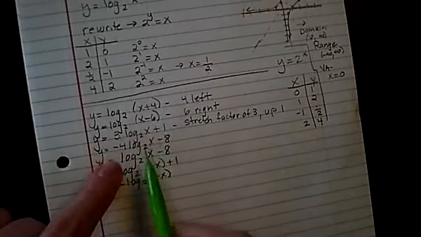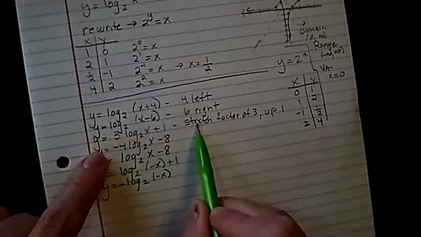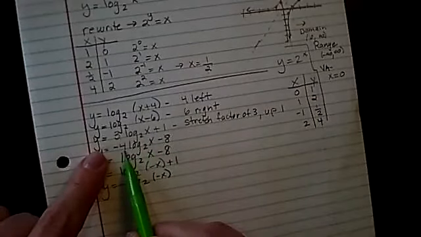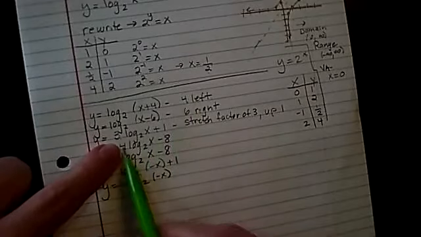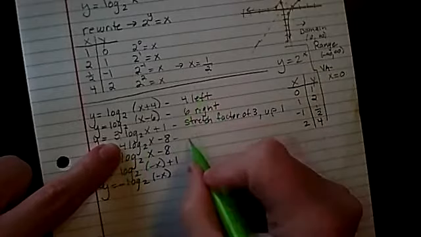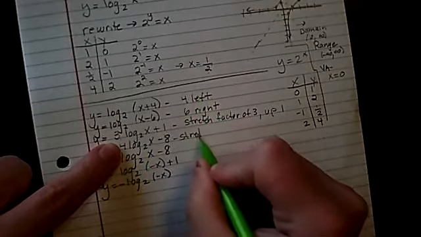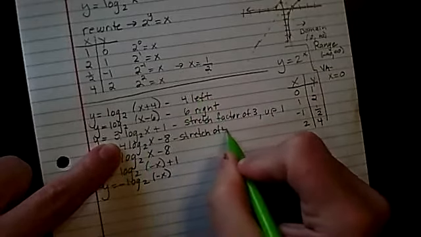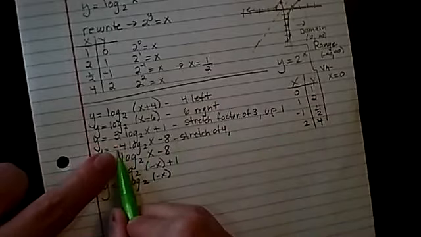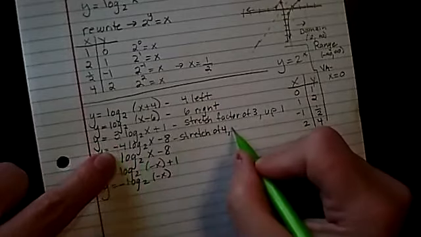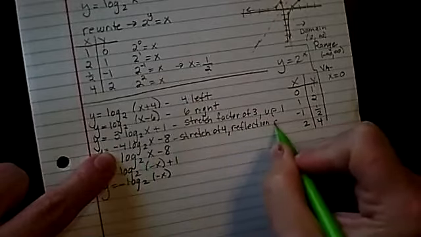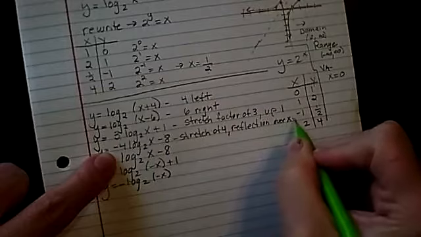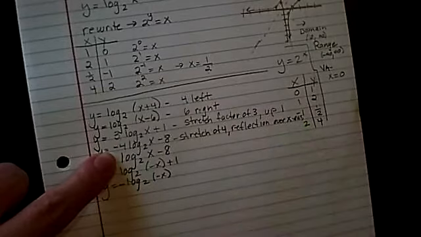Now here, this negative doesn't change this. If it's a fraction, it does. It's going to compress or stretch. But let's just look at this first. We're going to have the same thing we had here, a stretch with a factor of 4. Now what is this name? This is a reflection over the x-axis.